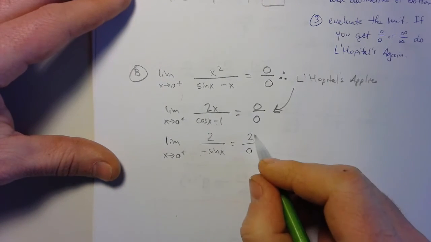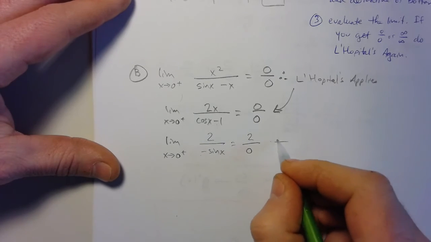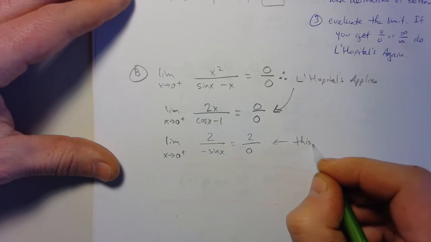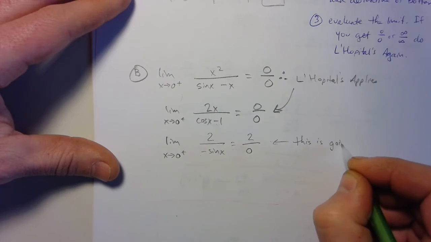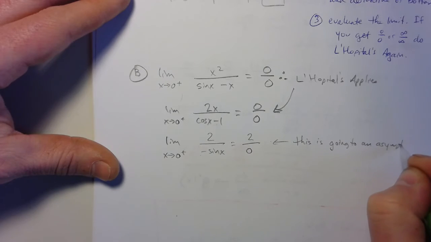Okay, now this is not L'Hopital's, right? Because there's a number on top, 0 on the bottom. So you may or may not remember that this is going to be an asymptote. If we think about the graph of it, that just meant this goes way up to infinity or way down to negative infinity.